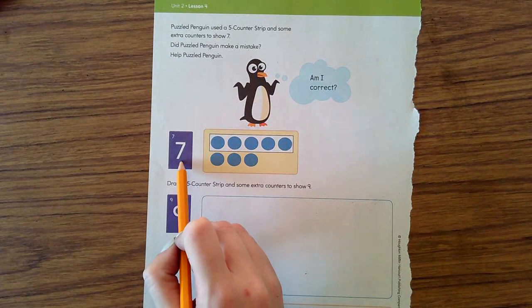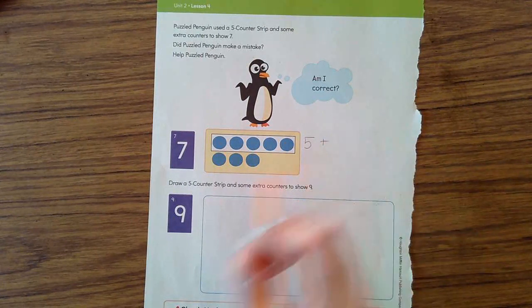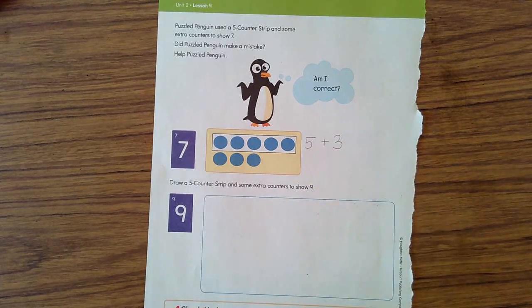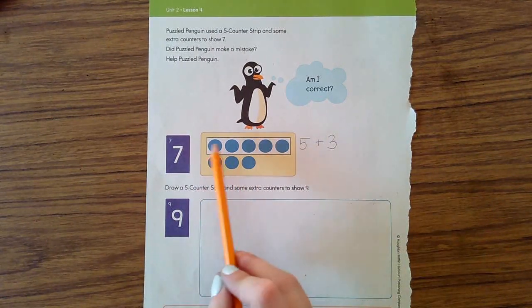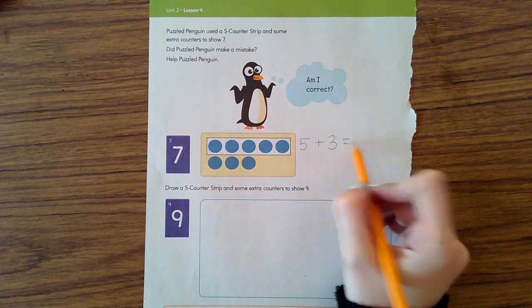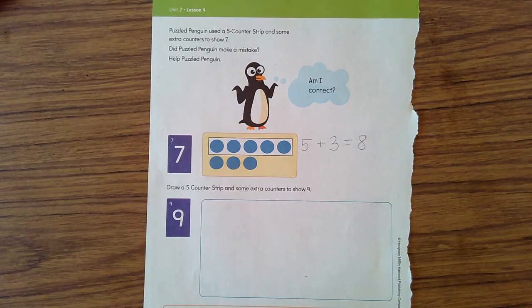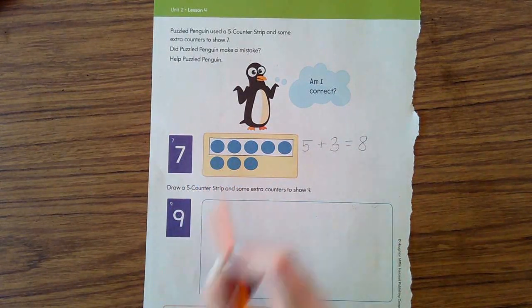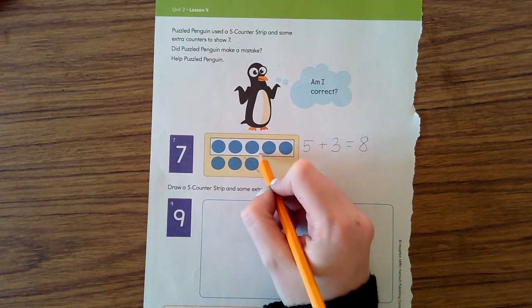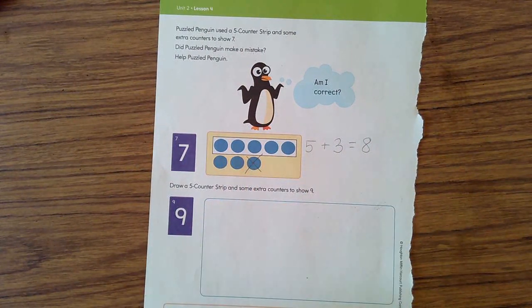Well, let's see. He was trying to make the number 7. So he had his 5 group here, and he added on 1, 2, 3. Let's count all together, see if he was right. 5, 6, 7, 8. He actually has 8 counters. That's too many. Let's go back and count until we only get to 7. 5, 6, 7. So he made 1 too many counters. I'm going to go ahead and X that out so that he knows he made that mistake. Silly Puzzled Penguin.